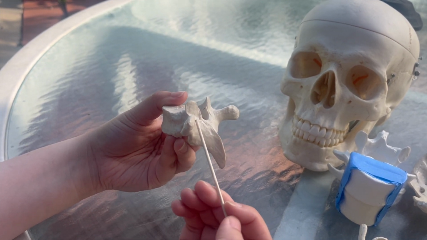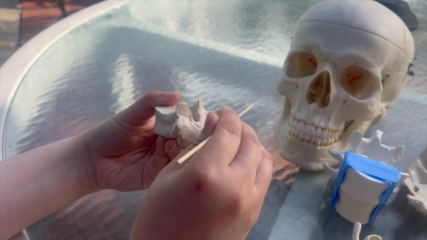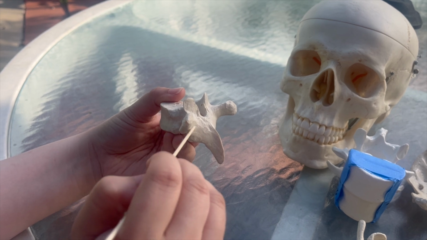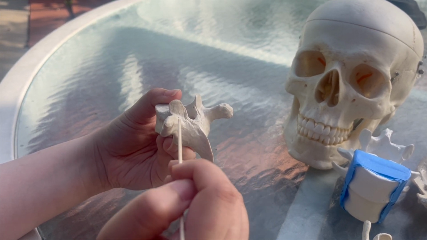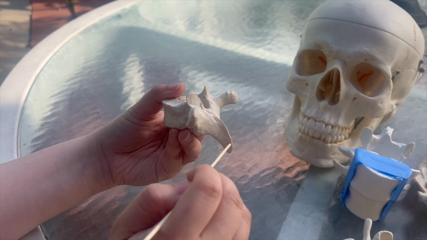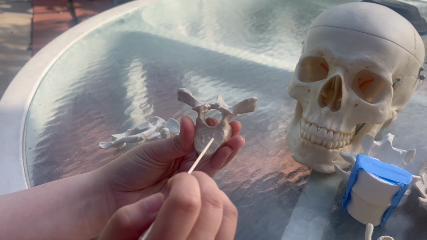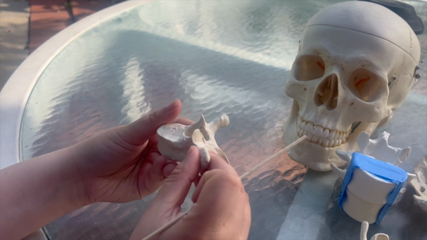This right here going to this side and the other side, these are the transverse processes. So there are 2 transverse processes, and this is one spinous process. Again, this is the body. Then you also have these 2 facets.